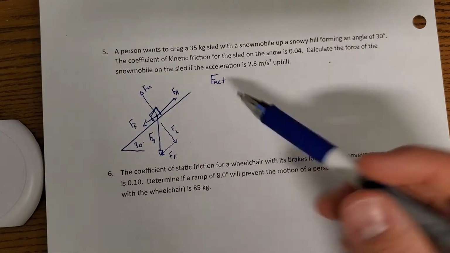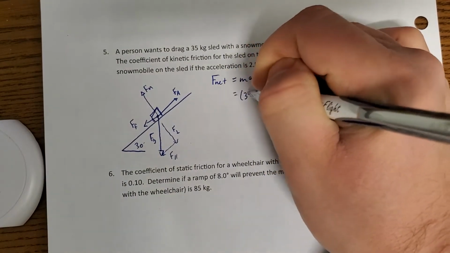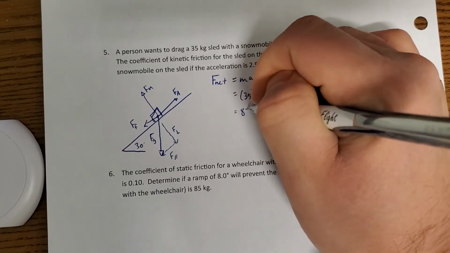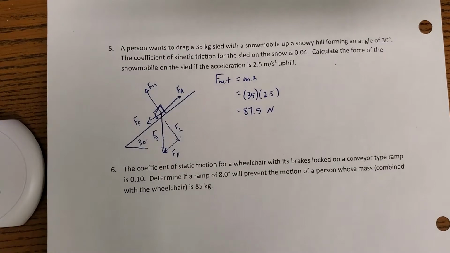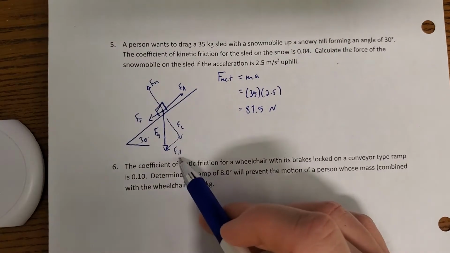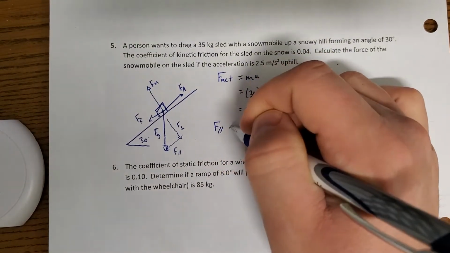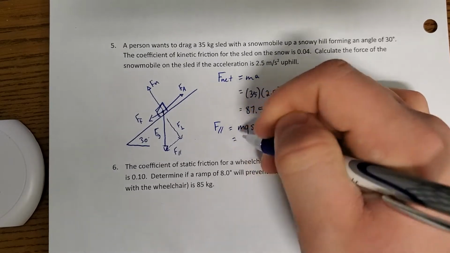We have the mass and the acceleration, so we can actually calculate this right away. Okay, that looks good. So that's the net force up the hill. We are going to need the parallel force, so let's just get that quickly and then we can focus on friction, which will be the trickier part.